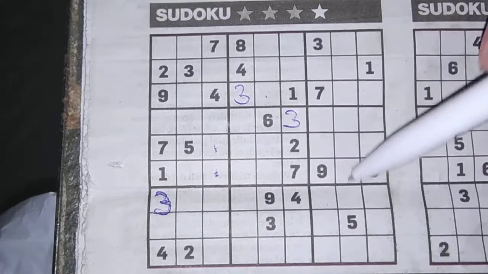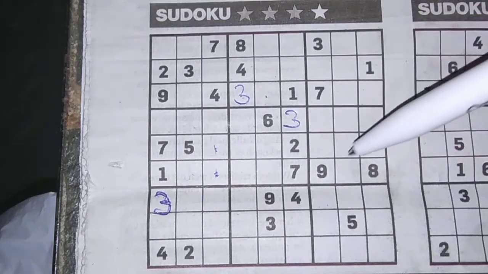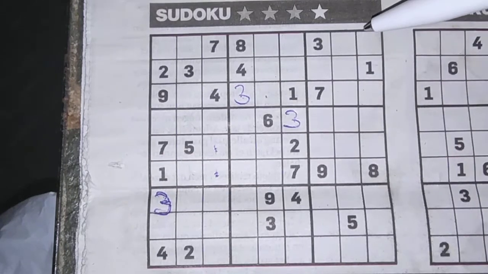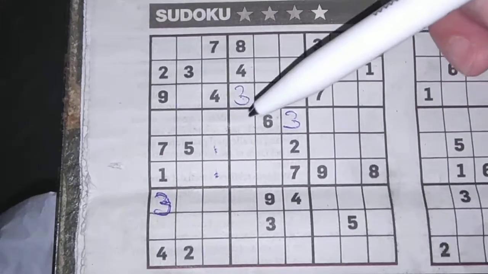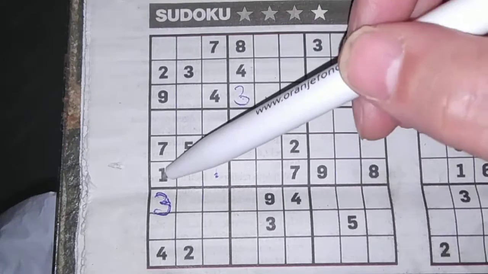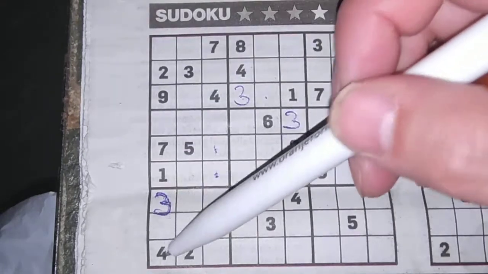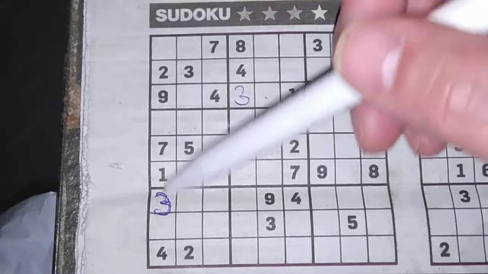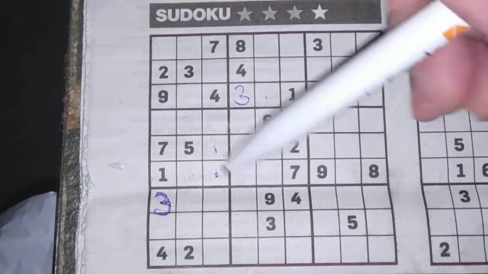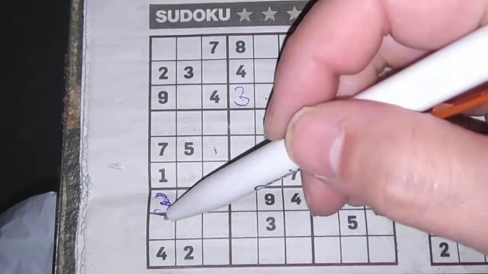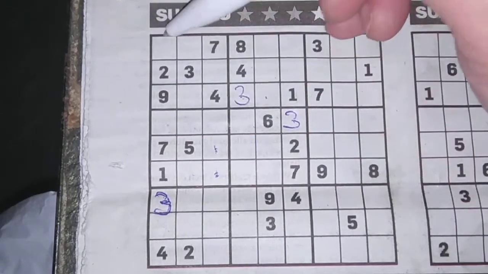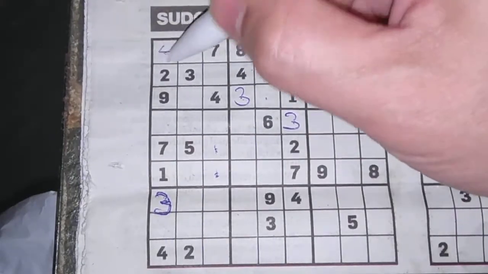Then 1, 2, 3, 4, 5 is missing in the first column, but I see a 5 here, so no 5 in this box. Here 5, so no 5 in that box. The only place for the 5 should be there.